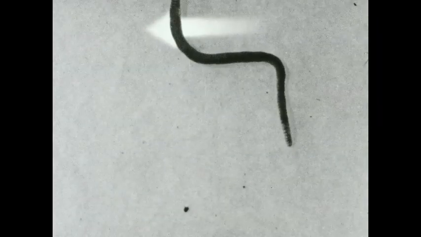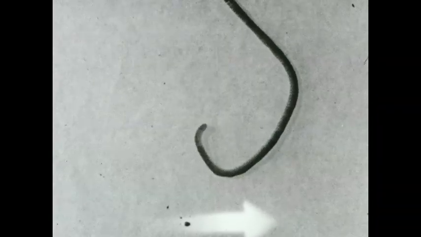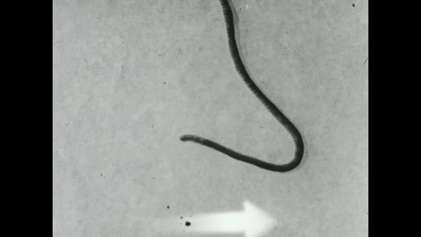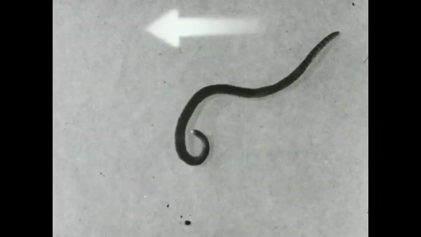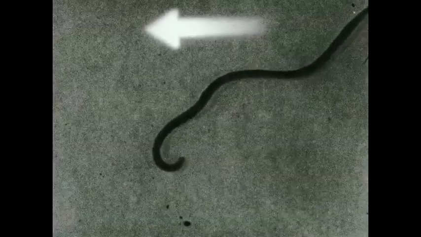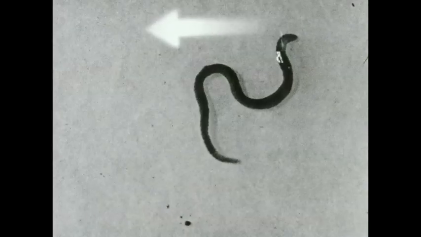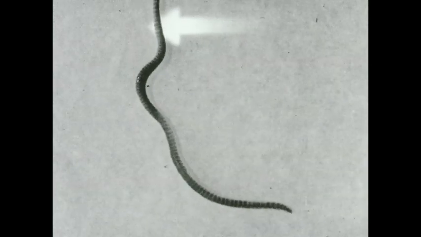Other tropisms are known, for instance, to the electrical current. A worm, when placed across the electrical field, will turn both ends away from the positive pole, which the arrow indicates. If we reverse the current, the worm turns the other way. This is a true tropism, a directed reaction to a stimulus.